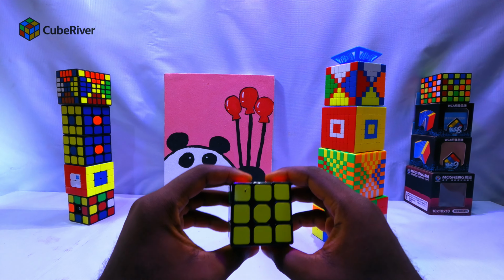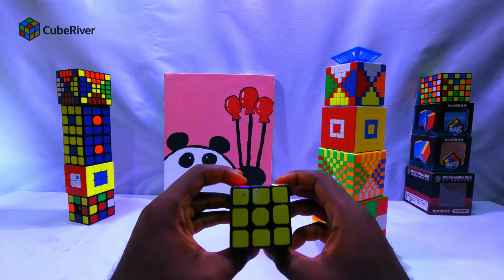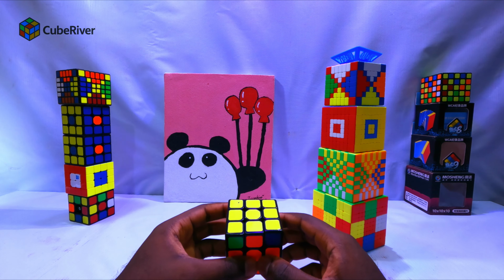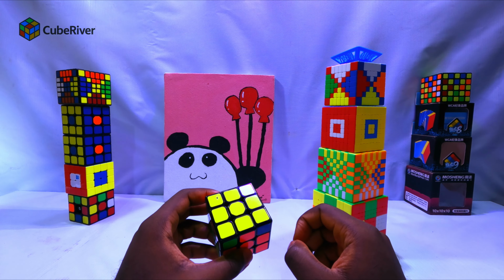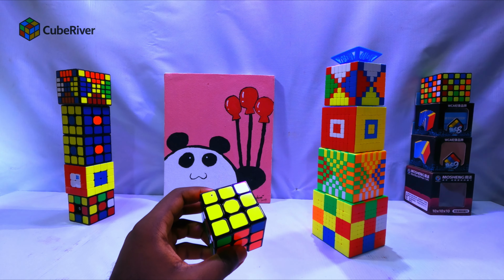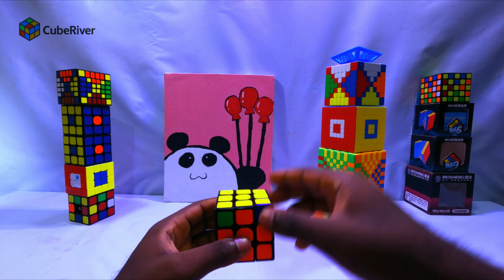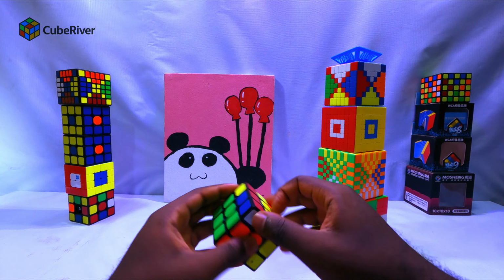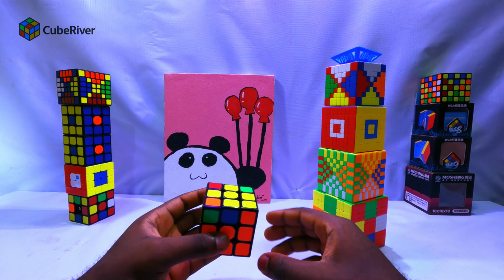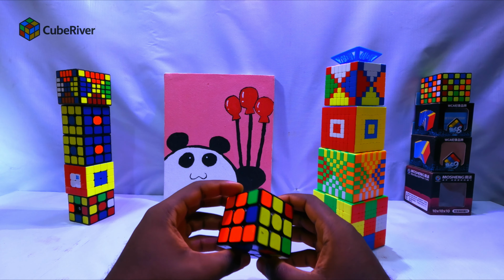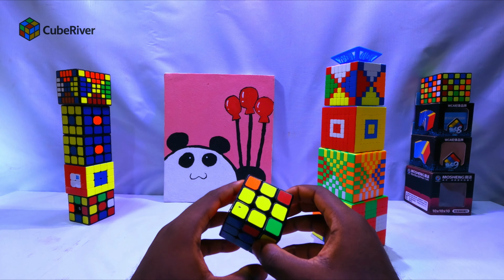Now you can see the last layer has been oriented. Okay, so 2 scenarios down, 5 more to go. So let's look at this one. This one kind of looks like a fish.